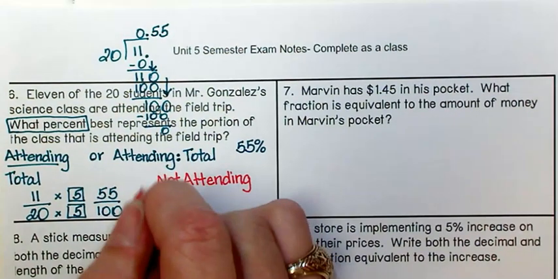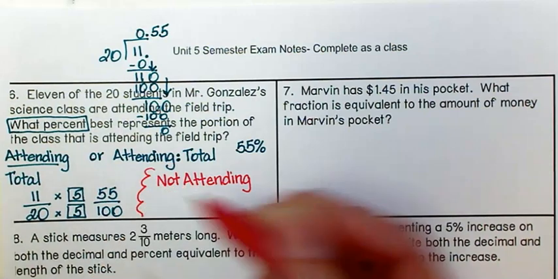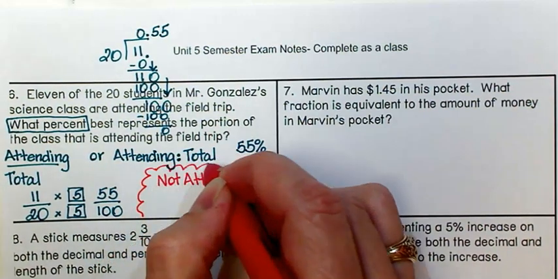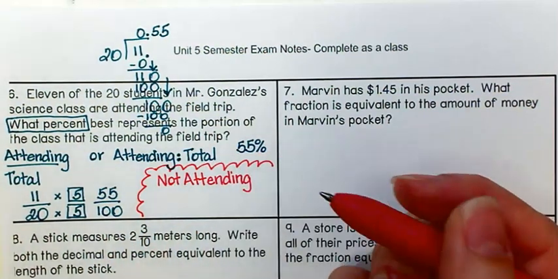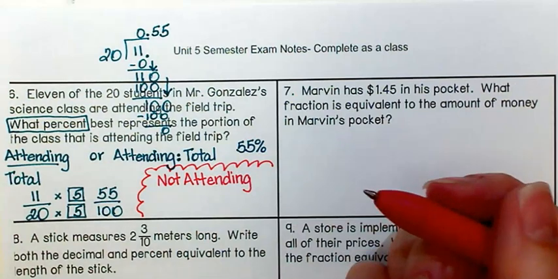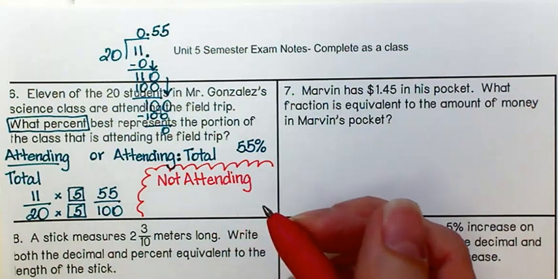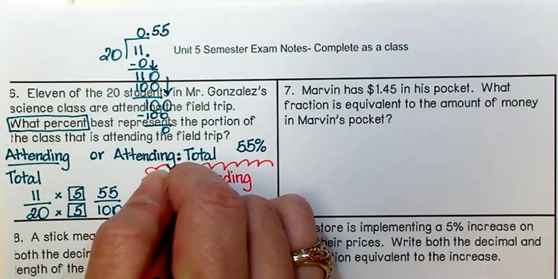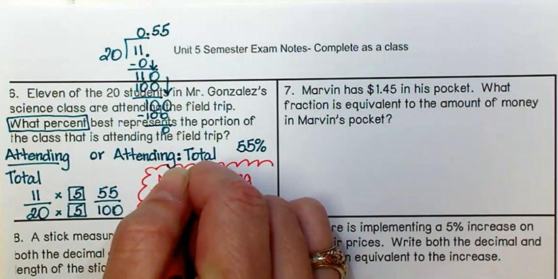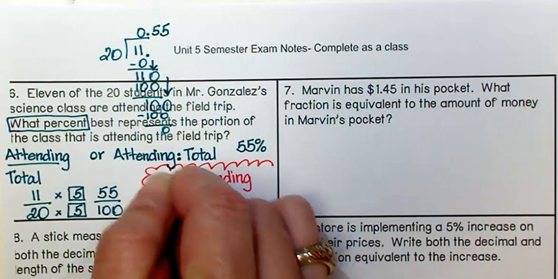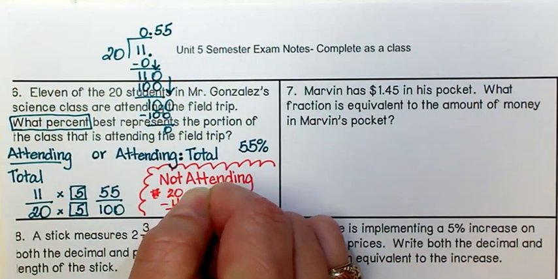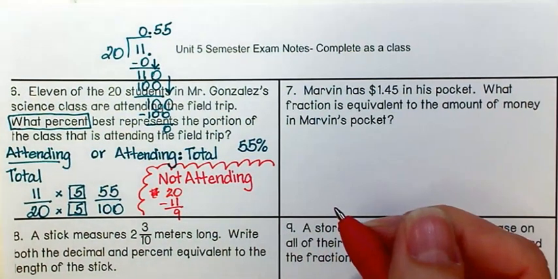Okay, just one more little thing. If there are 20 students in the class and 11 are going on the trip, then how many are not going or not attending the trip? Well, that's going to be 20 minus 11, and that gives you 9 students not attending.